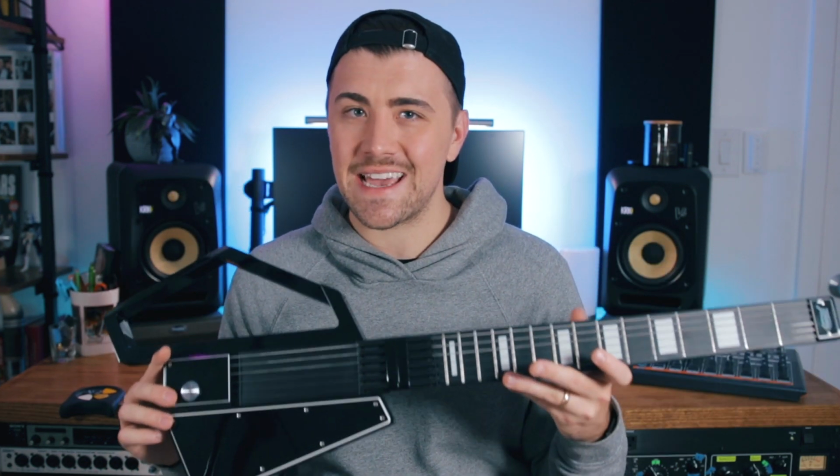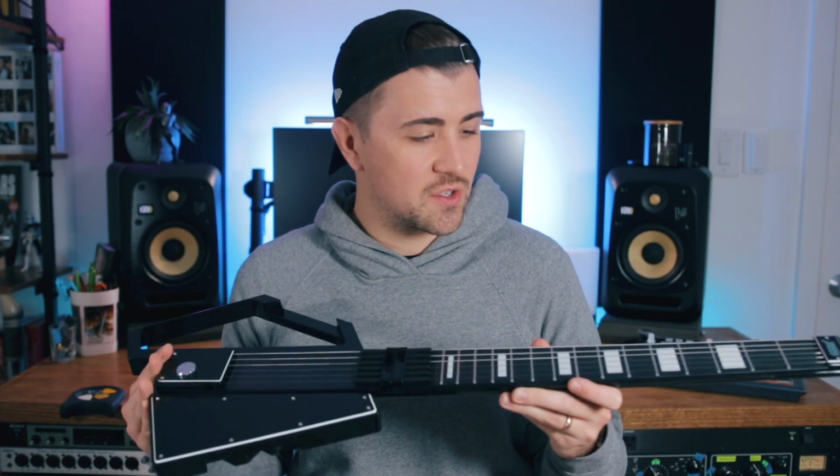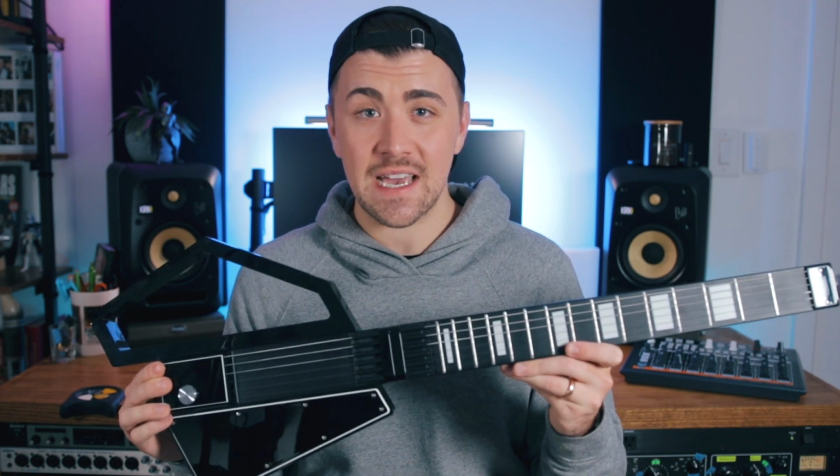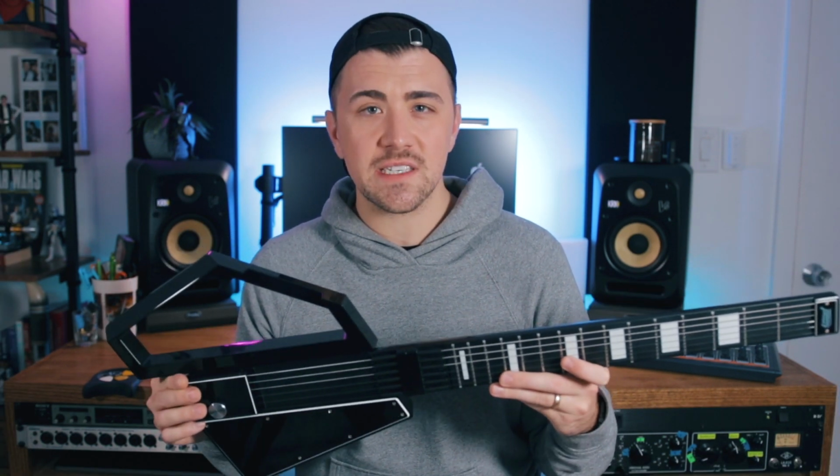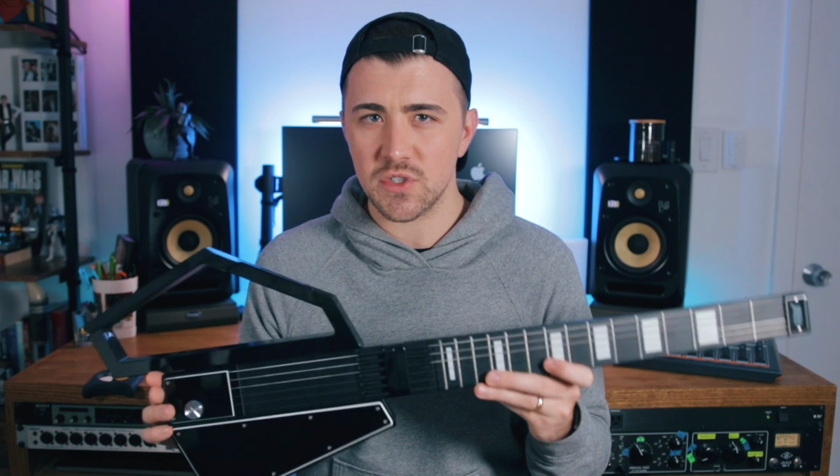This MIDI guitar does have a lot going for it. There's a lot of reasons why this does earn its higher price tag. Personally, I would just be interested to see some more premium build materials used in future models.